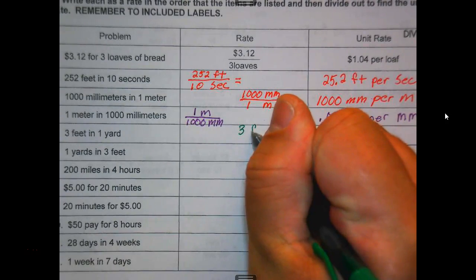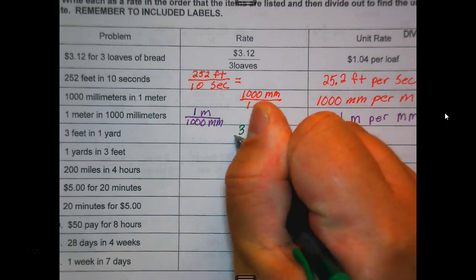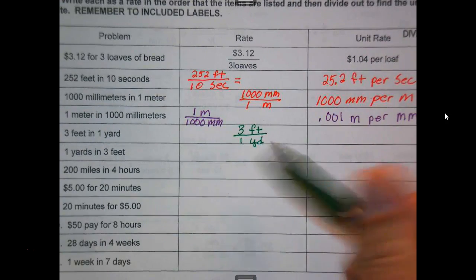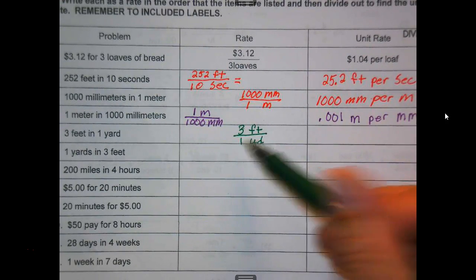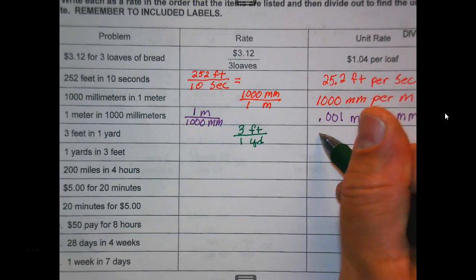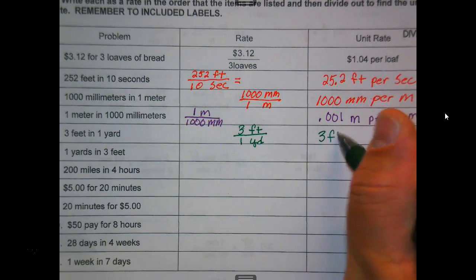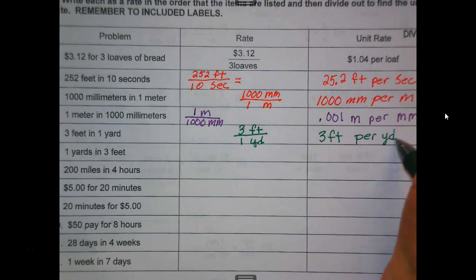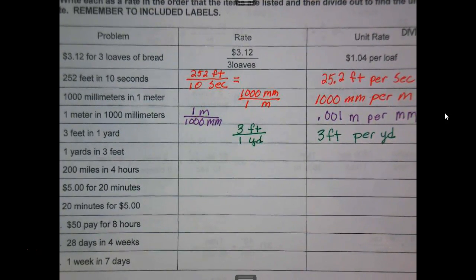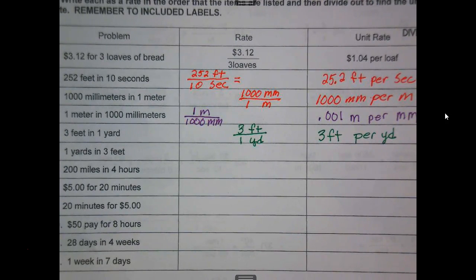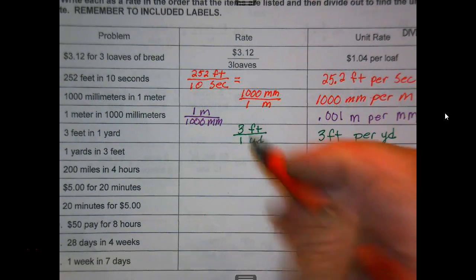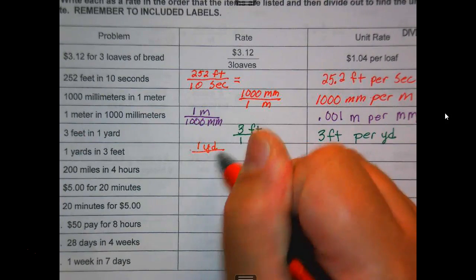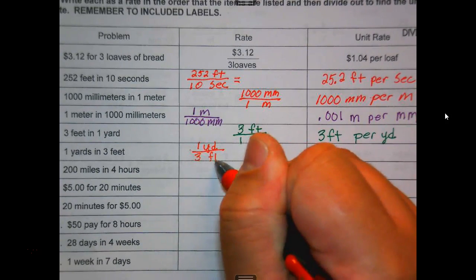3 feet in 1 yard. Again, we've got a number being divided by 1. It's going to be itself. So I have 3 feet per yard. And then we're going to do the opposite way. 1 yard in 3 feet.